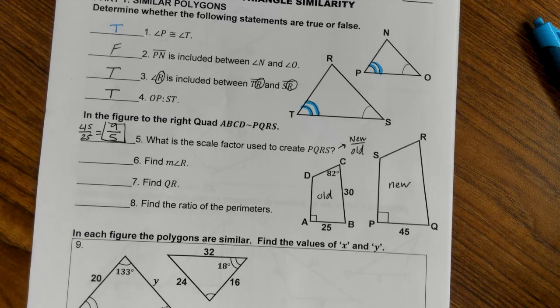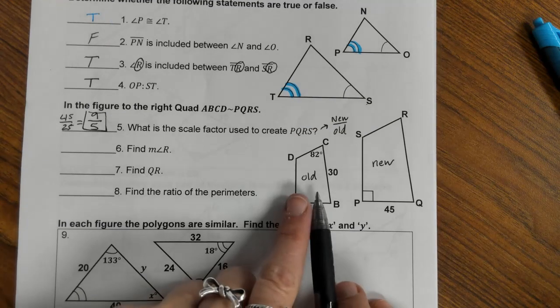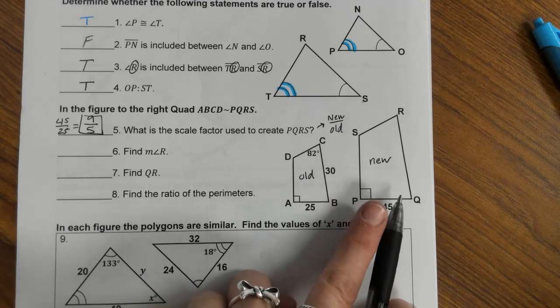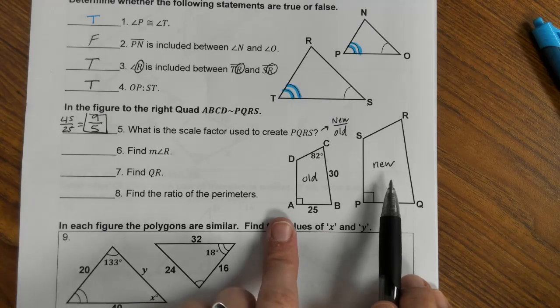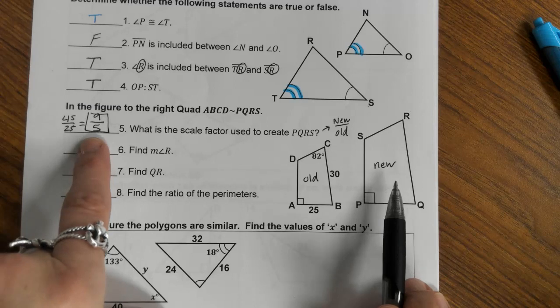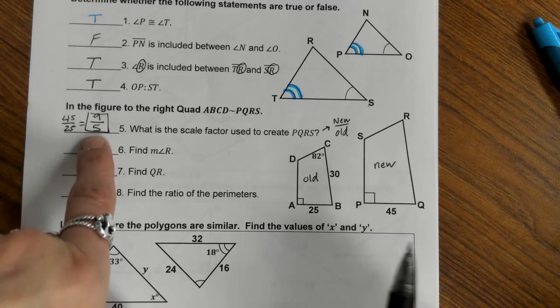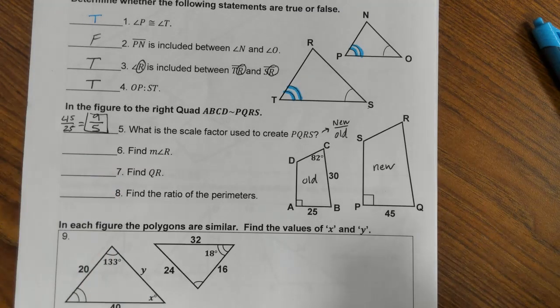Again, you need to go back and check. Ask yourself, when we went from our original figure to our new figure, did we get bigger or smaller? I see we got bigger. So we need to look at our scale factor. Is our scale factor bigger than 1? And the answer is yes. It is an improper fraction, meaning it is bigger than 1.